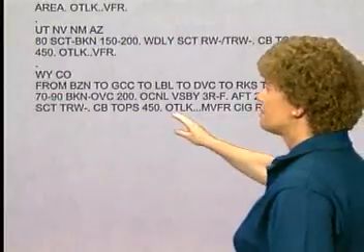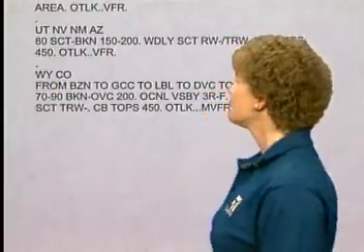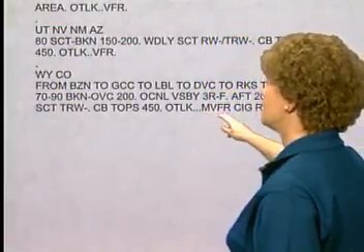Now, the last part of the section tells you the outlook for the final 6 hours of the forecast period. In this case, from 2300 Zulu until 0500 Zulu the next day. The outlook section tells you if the forecasters think it will be IFR for that 6 hours, or marginal VFR, or just plain VFR. Here they think it will be marginal VFR.